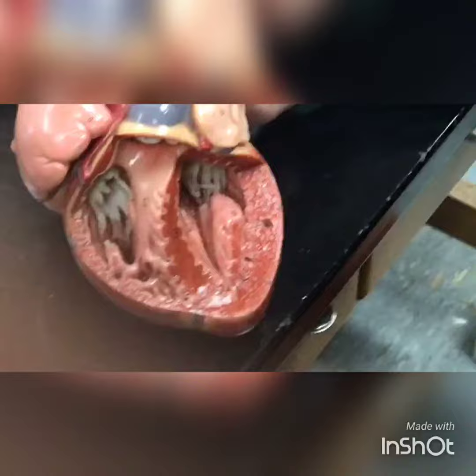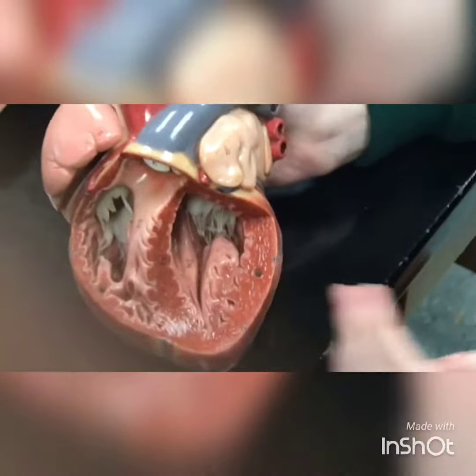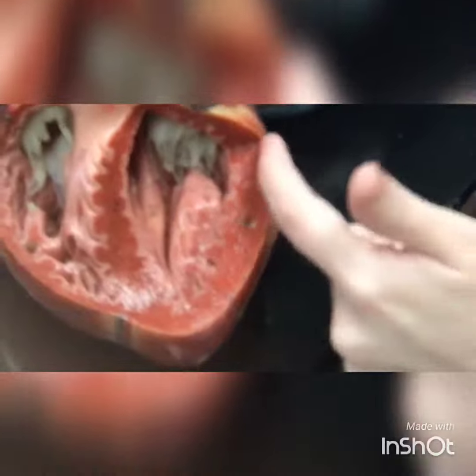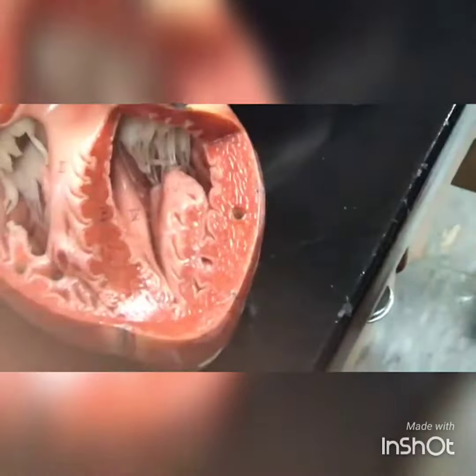And then when we just look at the structure of the layering, we have our endocardium, which is on the most inner side of the heart, our myocardium, and our pericardium.